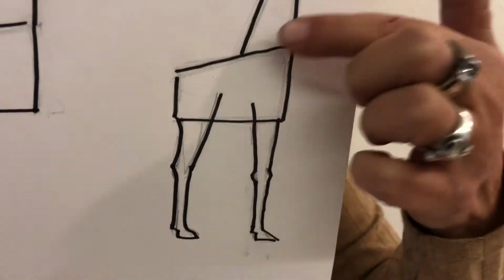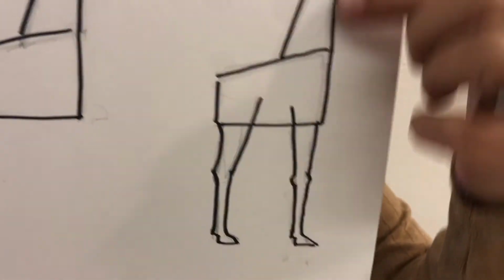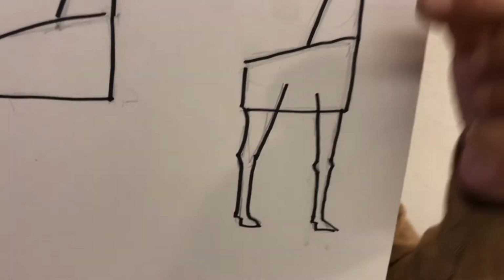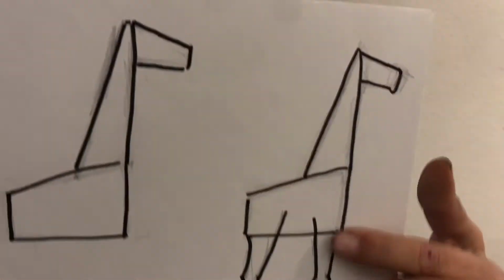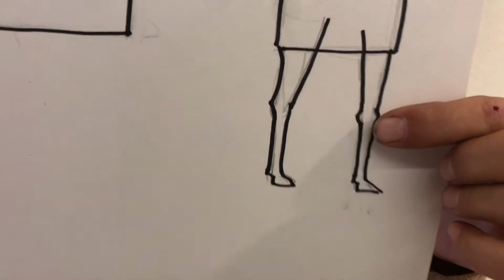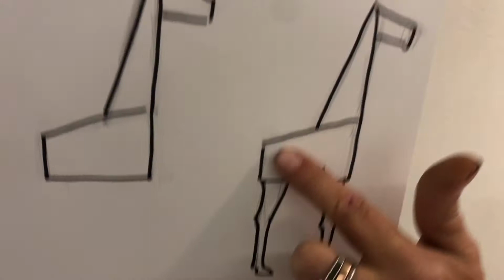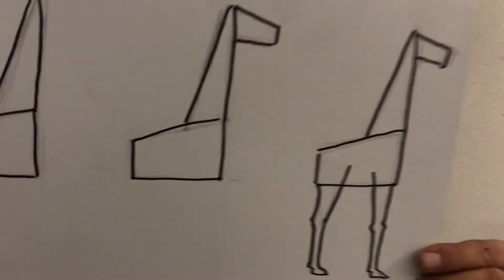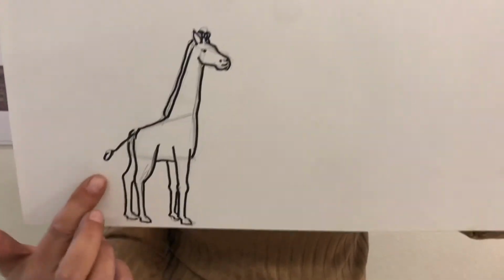In fact, a giraffe's leg, if you measure it, is about as tall as his neck is. So when you draw your giraffe, don't put short little legs on him. Take a look at your neck and make your legs as long as your necks are. Now remember, we've got our bony little kneecaps here, and again, the backward knee swings out this way, and then we're done.